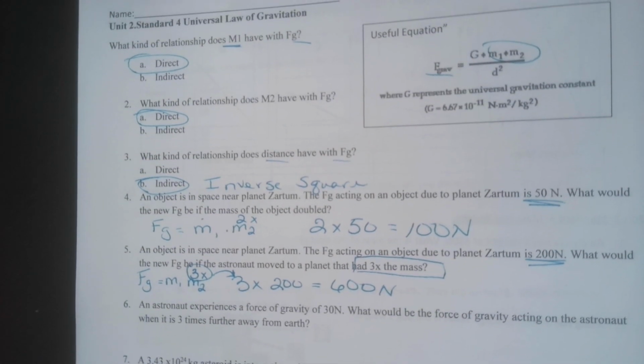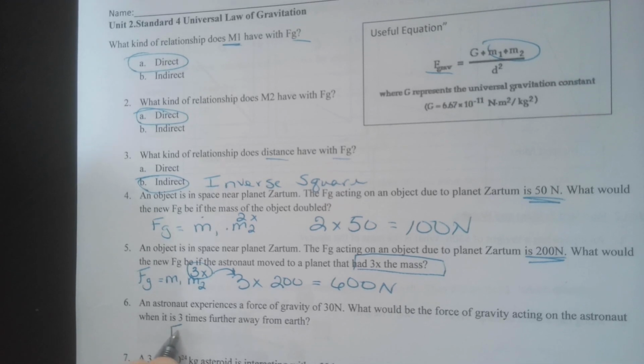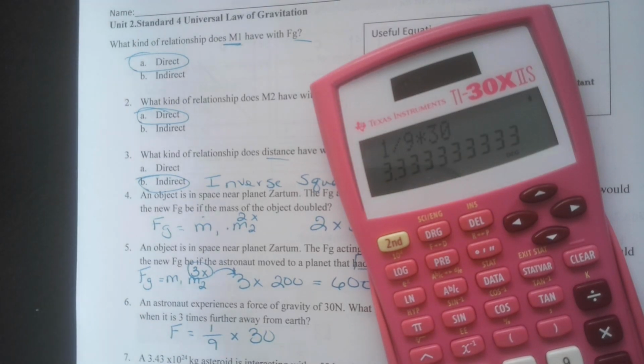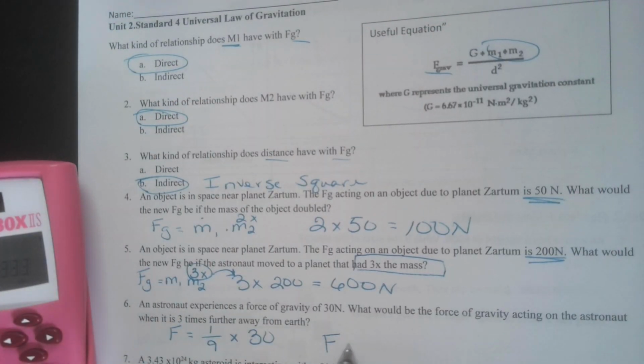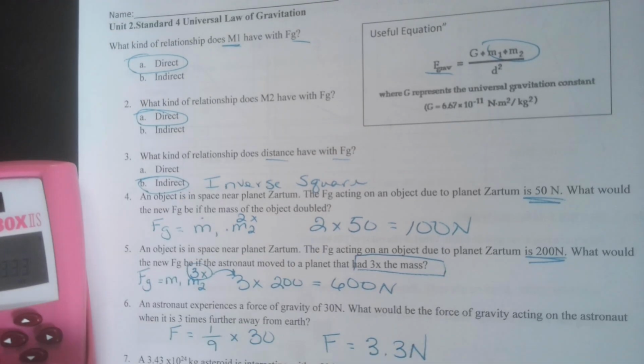An astronaut experiences the force of gravity of 30 newtons. What would the force of gravity acting on the astronaut be when there is 3 times the distance away from the Earth? So this is the whole 1/9 times 30. So you can just do 1/9 of 30. So the force is going to be 3.3 newtons.